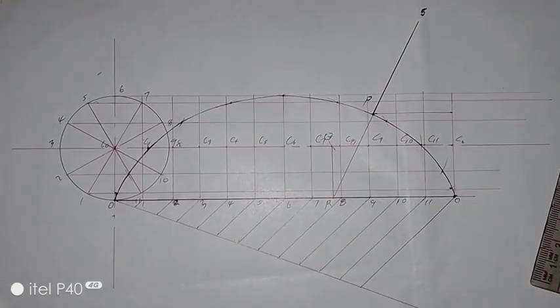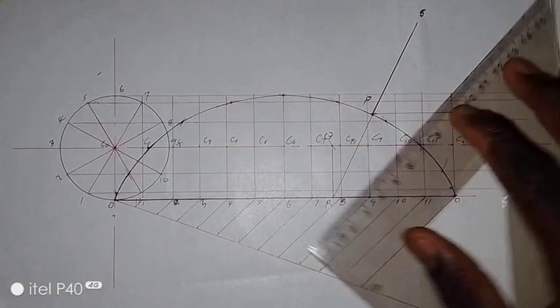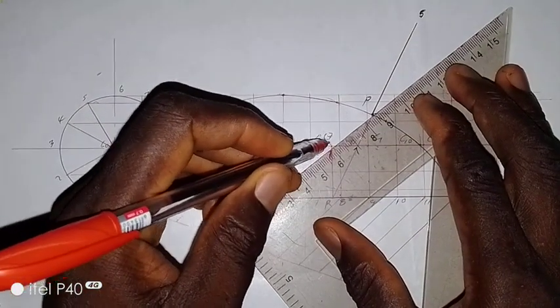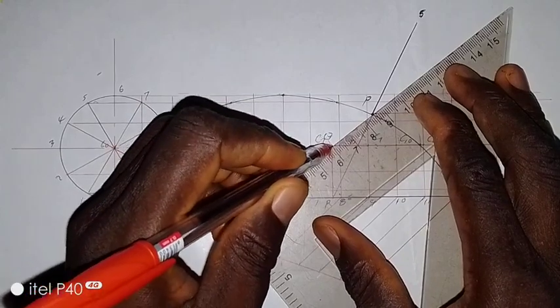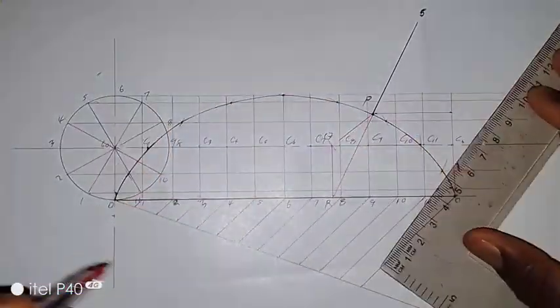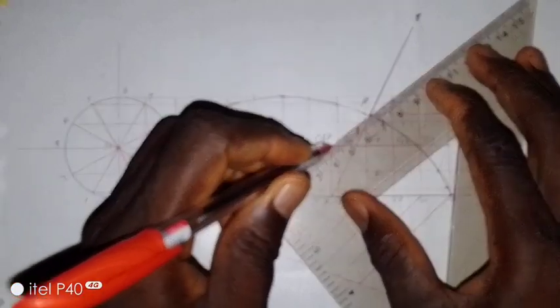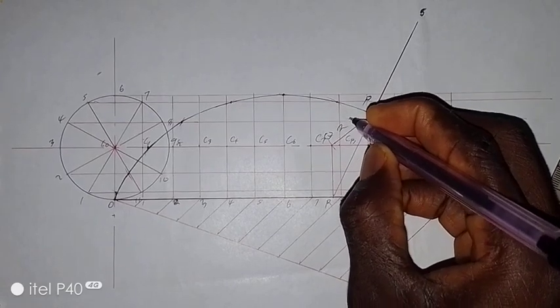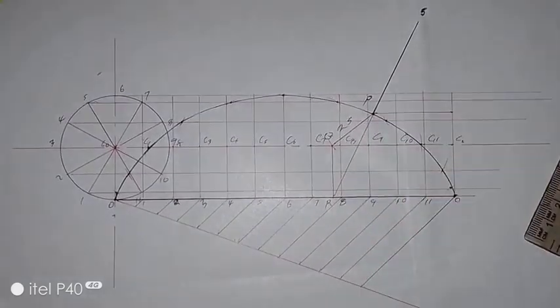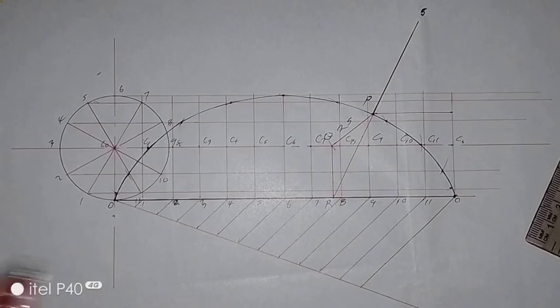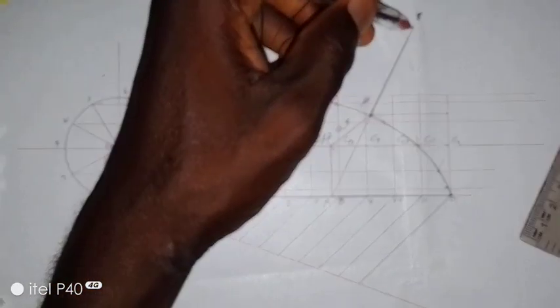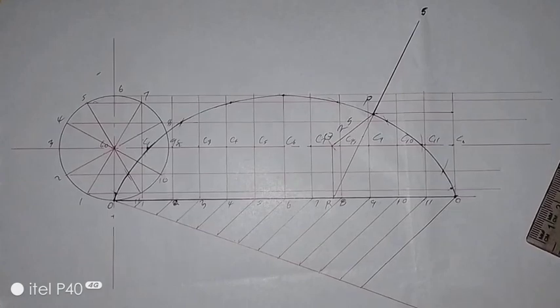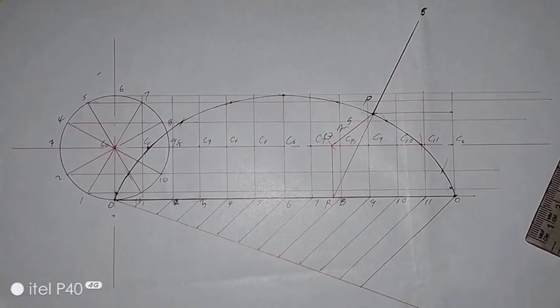Now, having gotten this point, let me write it here: from P to Q, line PQ is 25 millimeters, which is the radius of the circle. So now this line PS is a normal line. Then I'm going to draw the tangent.